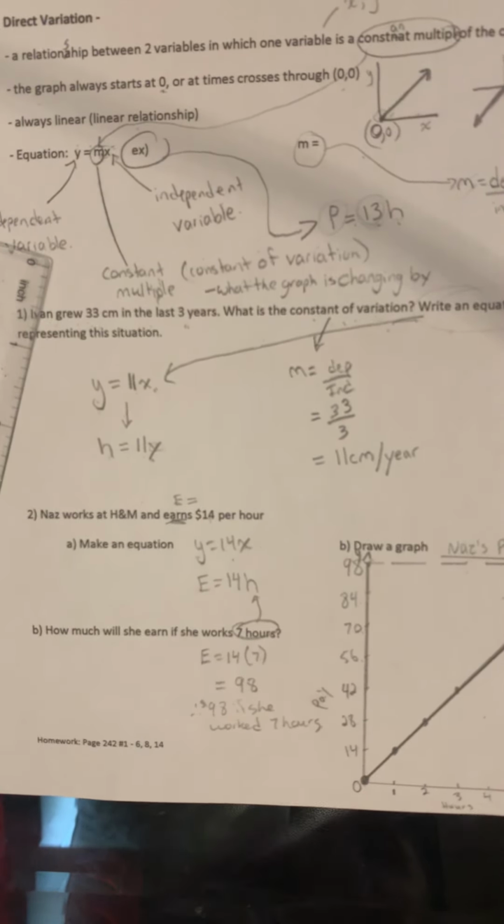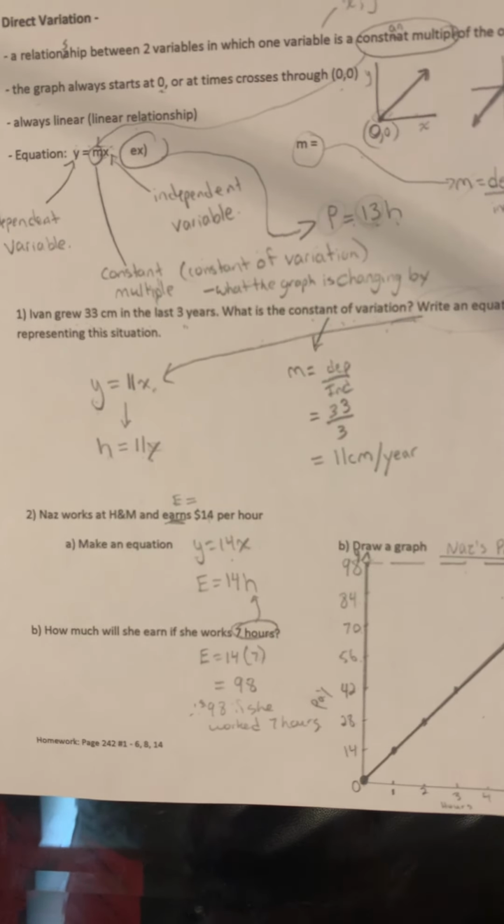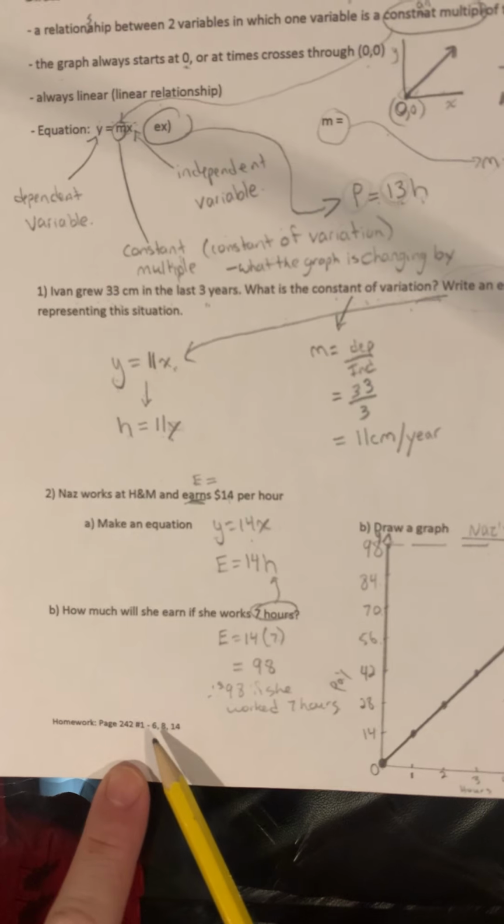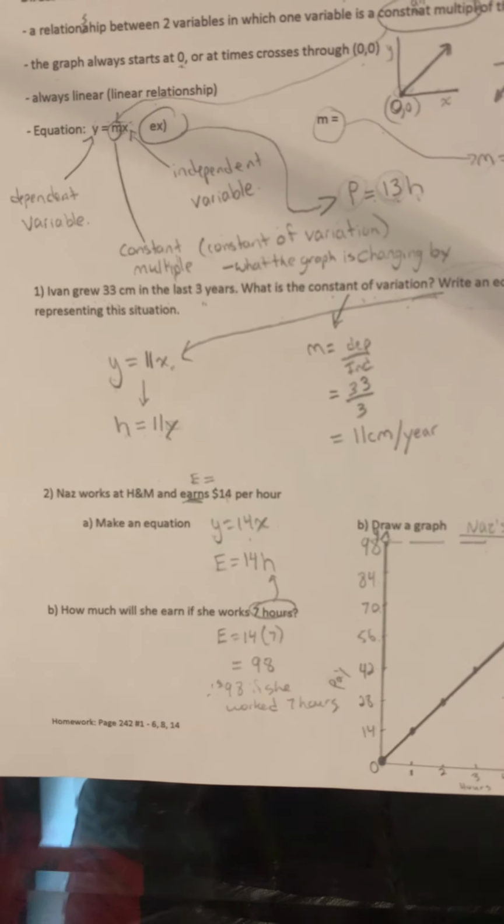Okay, and that is the lesson today. Homework is at the bottom here, so page 242, 1 to 6, 8, and 14.